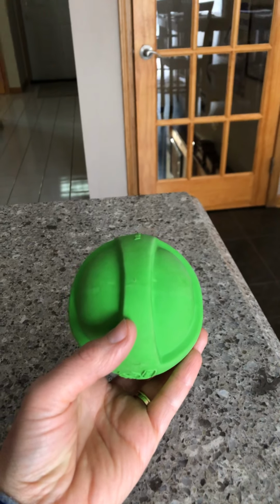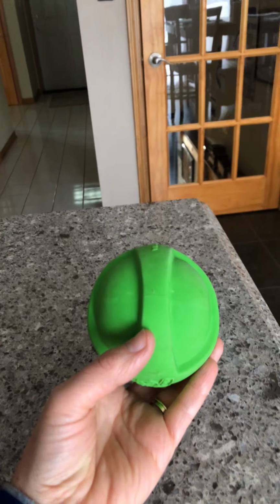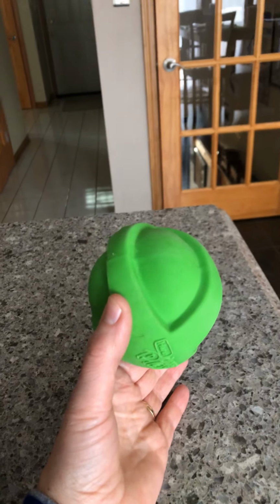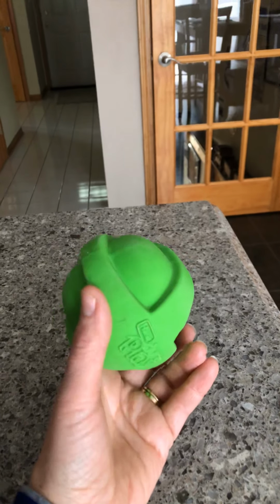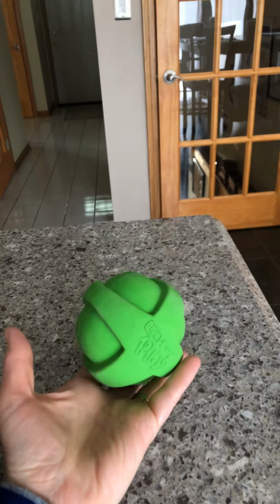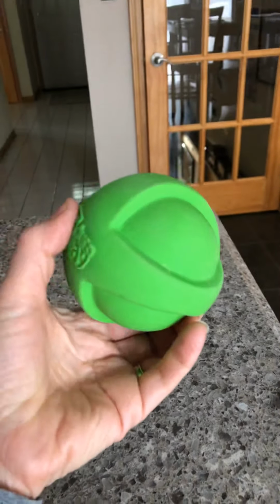It is spelled S-P-H-E-R-E. PH is a digraph, and when it's put together, it makes F. So this is a sphere. No corners, no sides, and it can roll forever and ever and ever.